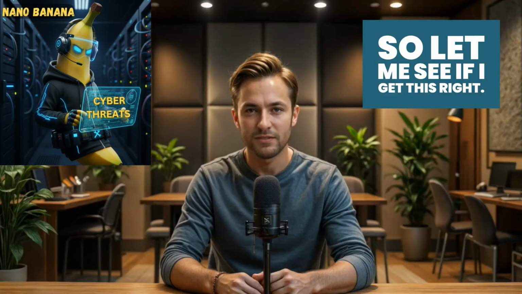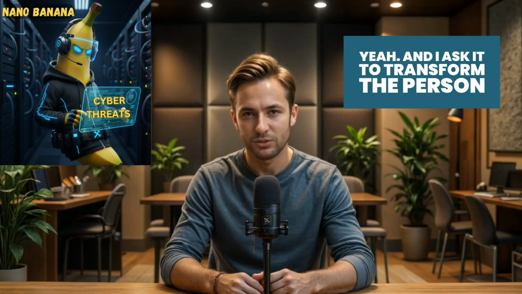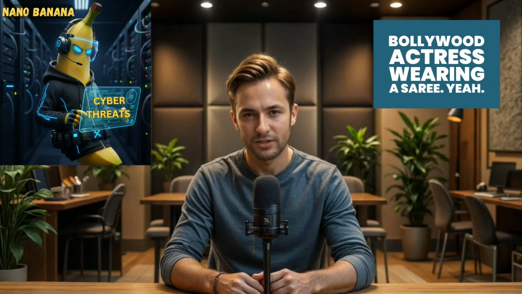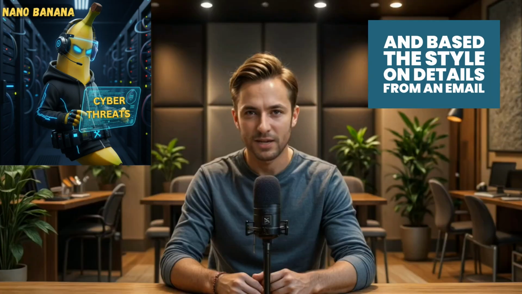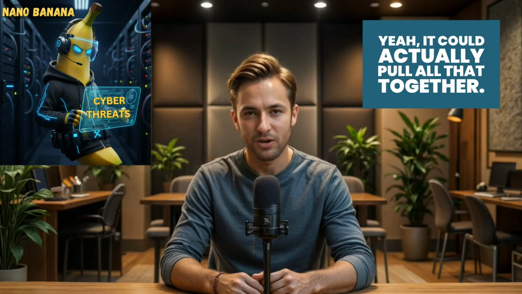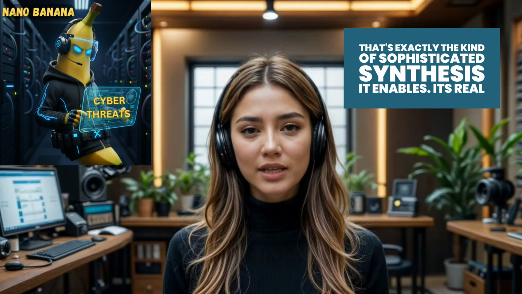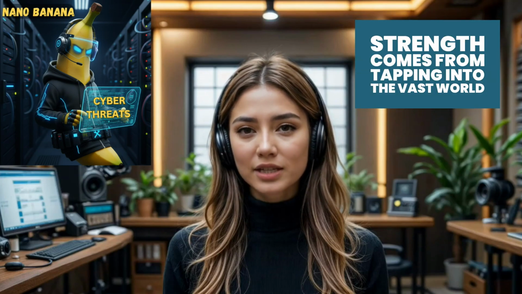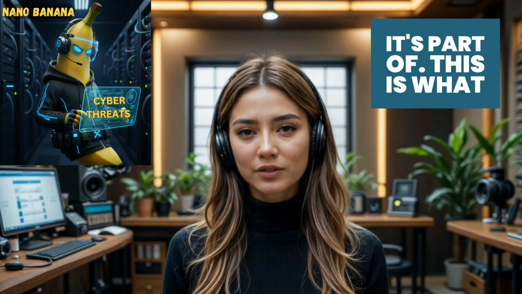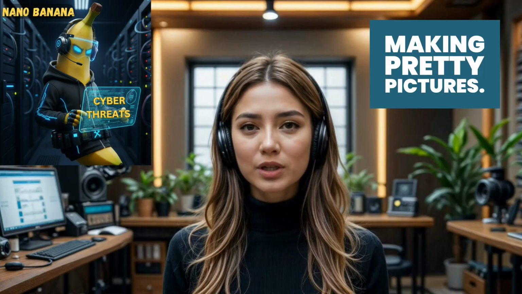Wow. So let me see if I get this right. If I upload a blurry photo from a trip, and I ask it to transform the person in the blue shirt into a 1990s Bollywood actress wearing a sari, and base the style on details from an email I sent yesterday about my favorite movie, it could actually pull all that together. That's exactly the kind of sophisticated synthesis it enables. Its real strength comes from tapping into the vast world knowledge of the broader Gemini system it's part of. This is what sets it apart from models that are just focused on making pretty pictures.